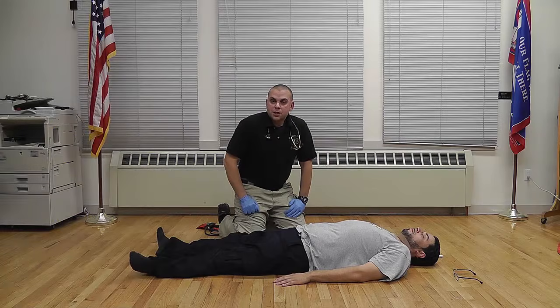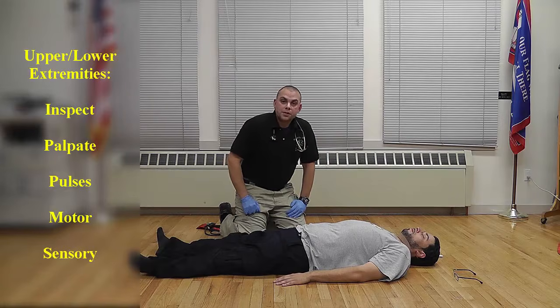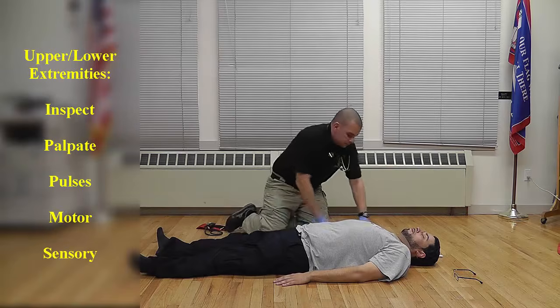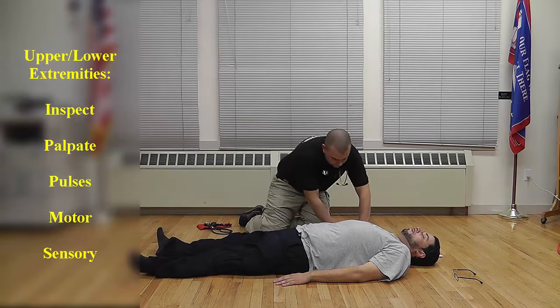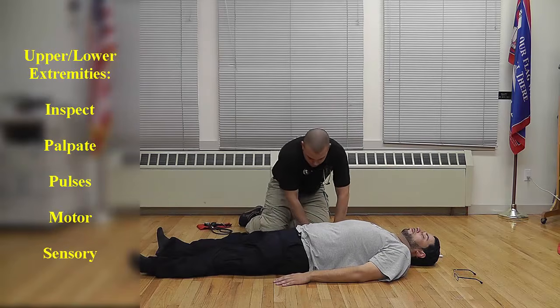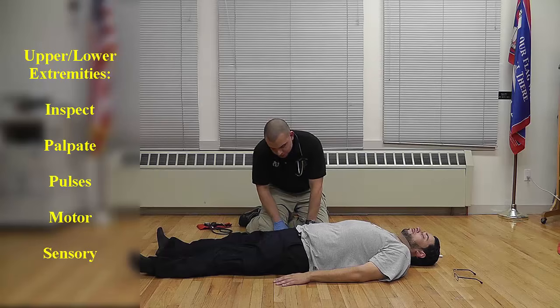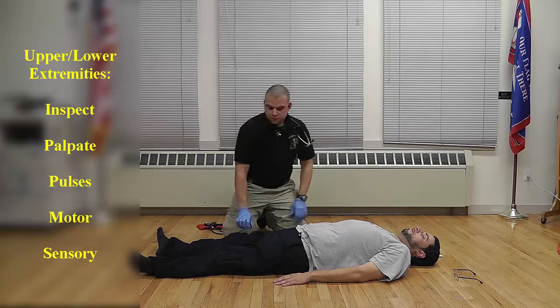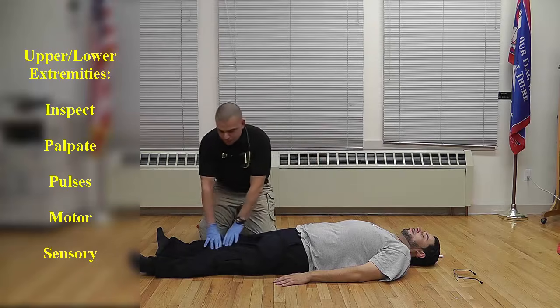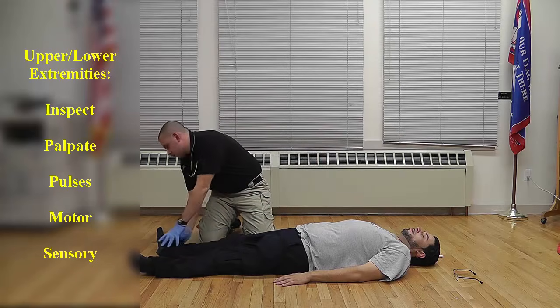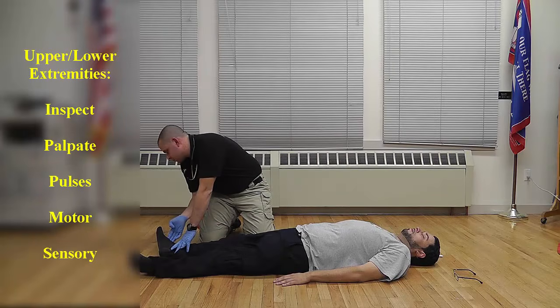Now I'm going to move on to assessing the patient's extremities, starting with his right side. Pulse is present. No motor or sensory response. Pulse is present.